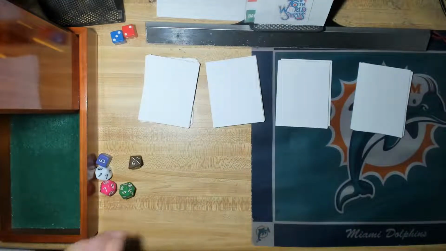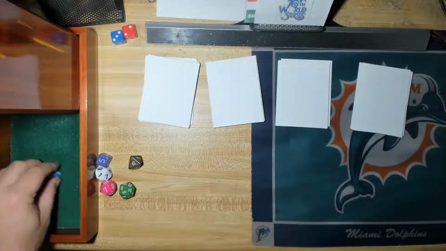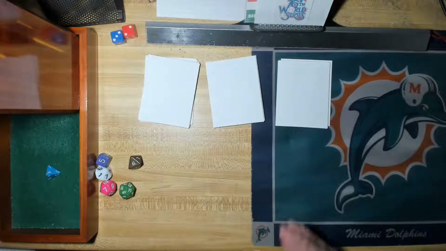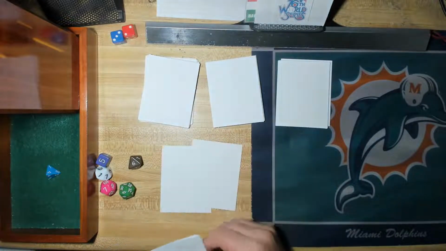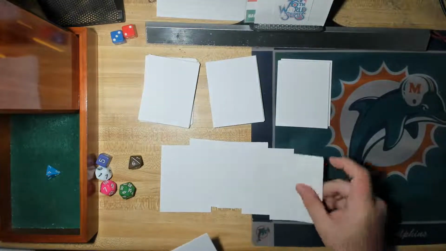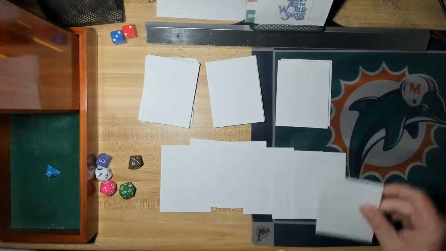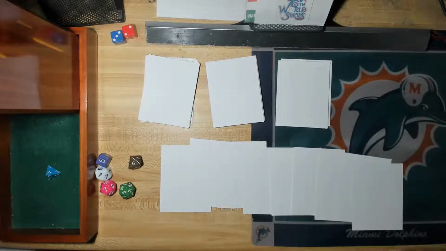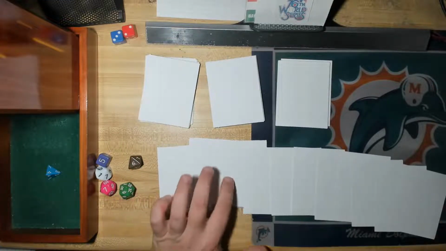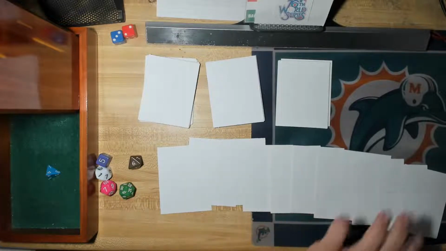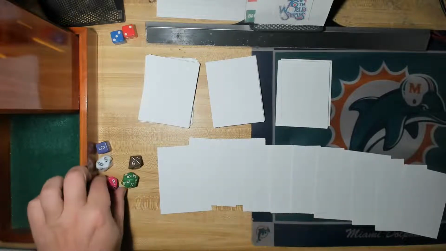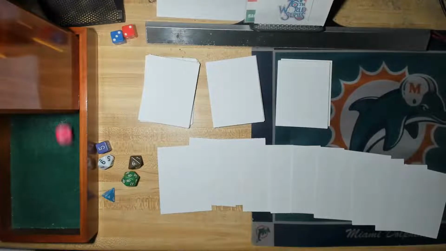Okay. The next one is now from the contemporary era, 2011 to 2021. 1, 2, 3, 4, 5, 6, 7, 8, 9, 10, 11. We will roll a D12.